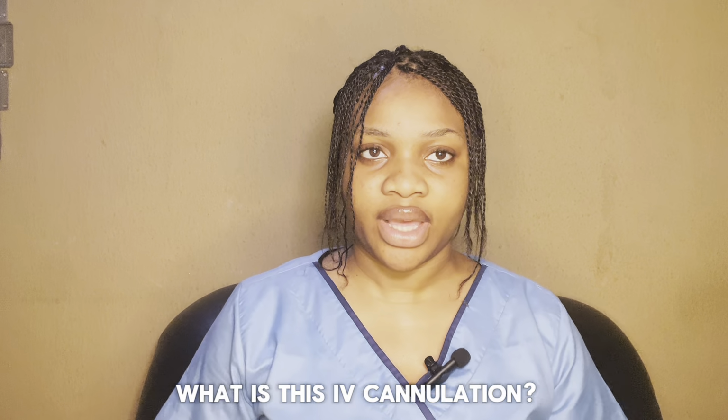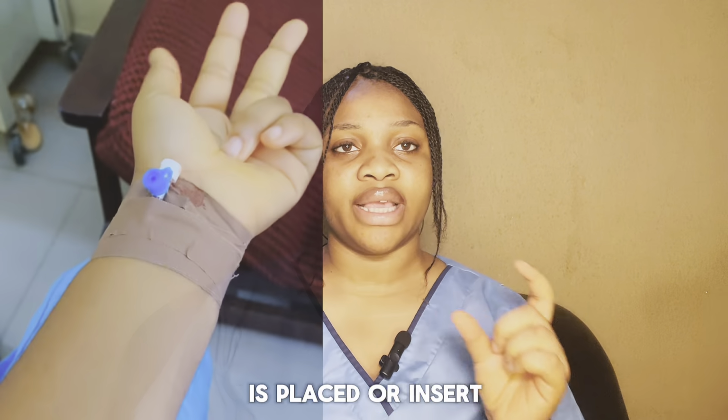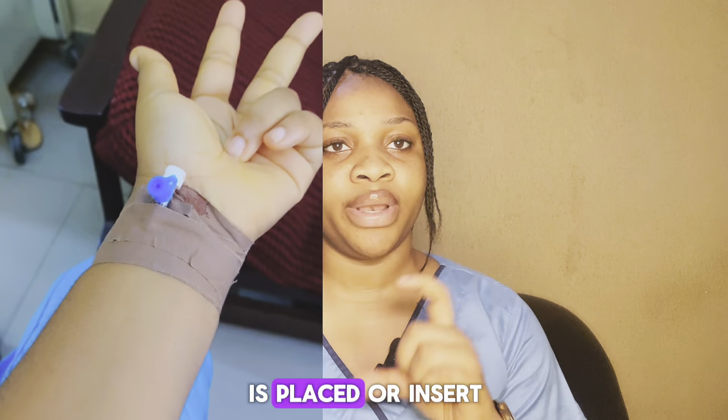What is IV cannulation? Intravenous cannulation is a technique in which a cannula is placed or inserted into a peripheral vein in order to provide venous access. Veins have a three-layered wall composed of an internal endothelium surrounded by a thin layer of smooth muscle fiber that is then surrounded by a layer of connective tissue. That means the vein consists of three layers. The inner layer is the internal endothelium. The second layer is the smooth muscle fiber. The outer layer is the connective tissue.